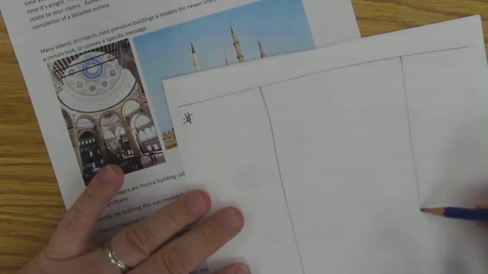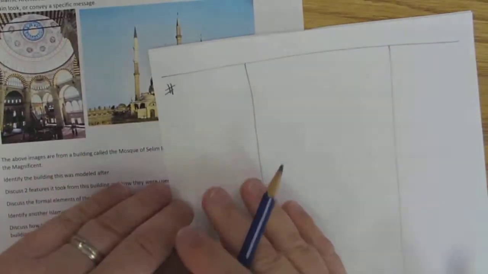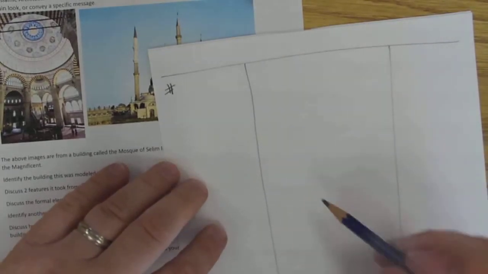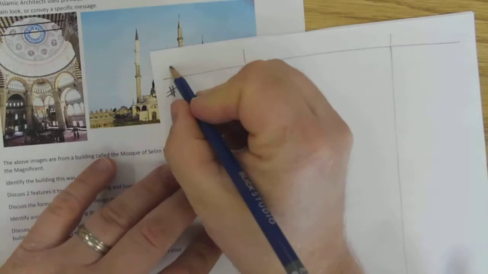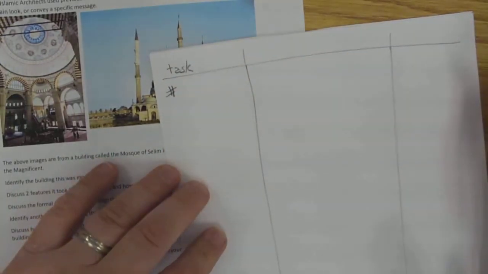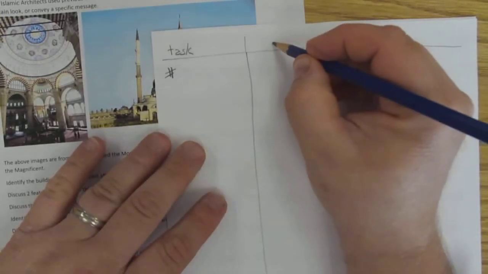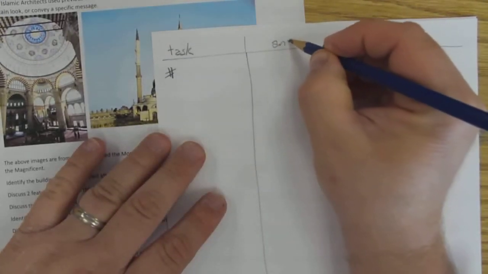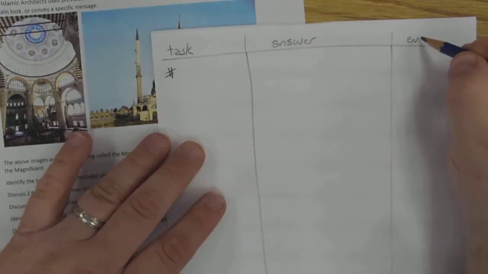And so I'm going to suggest that you create an outline like this, where you create this little chart and you break it up into 3 columns here. The column starting on the left, you're going to list what the task is. Number 3 is what your answer is to the task. And then over here is your supporting evidence.